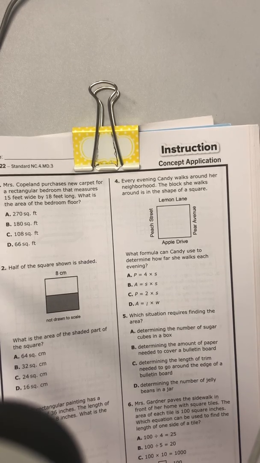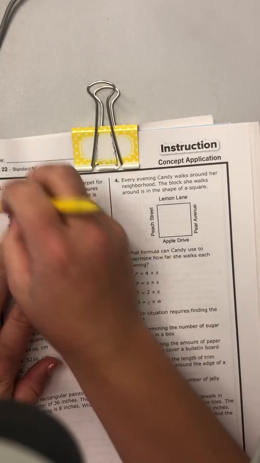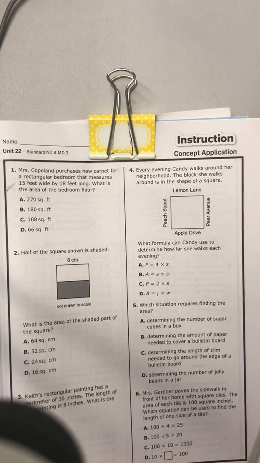All right. Yeah, y'all can see that. All right, so the first time I'm going to read it, I'm just doing what? Reading it just to read it, to see what I pull out, what I know. All right, so it says, Miss Copeland purchases new carpet for a rectangular bedroom that measures 15 feet wide by 18 feet long. What is the area of the bedroom?